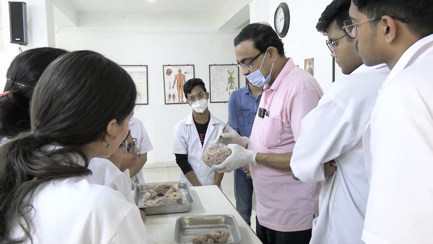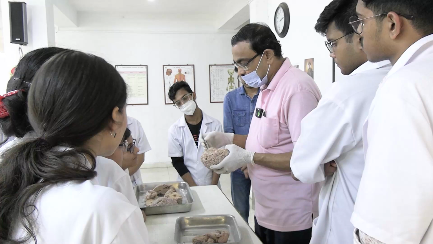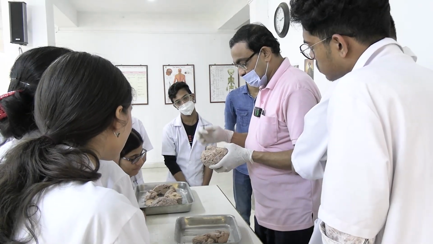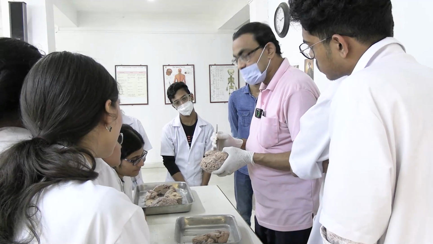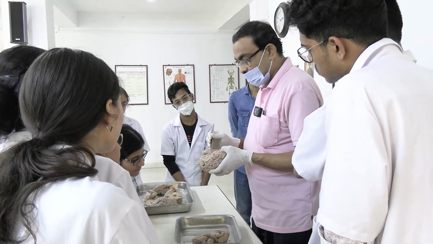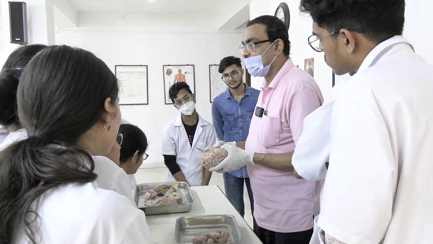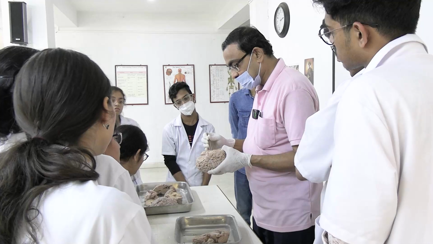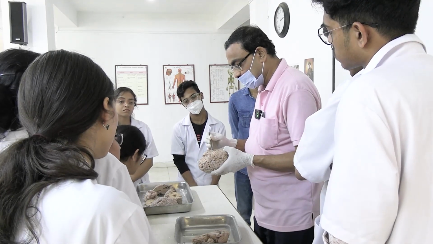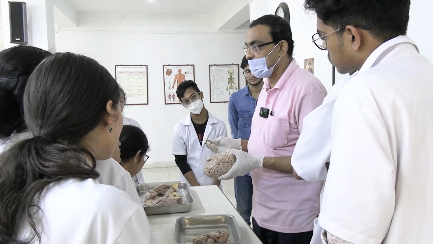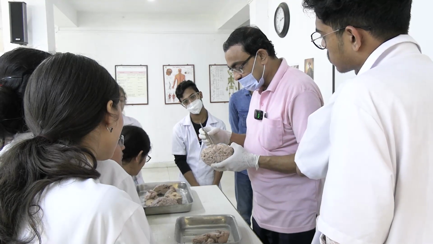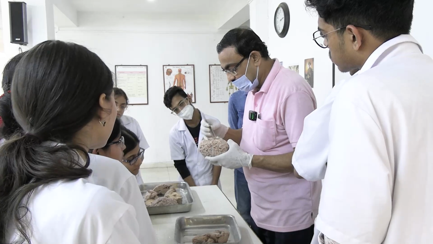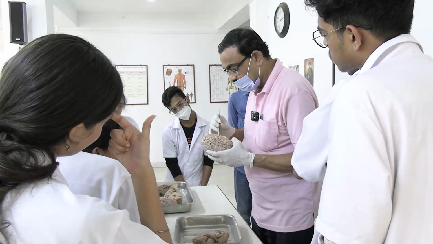More laterally, we can get the temporal pole of the temporal lobe. So this is the lozenge shaped area which is called the interpeduncular fossa, and all these structures which we can detect in the interpeduncular fossa are just below the third ventricle. Actually, they are forming the floor of the third ventricle.